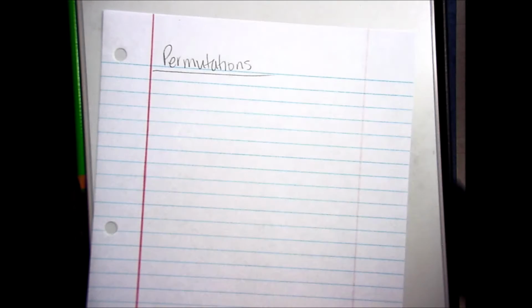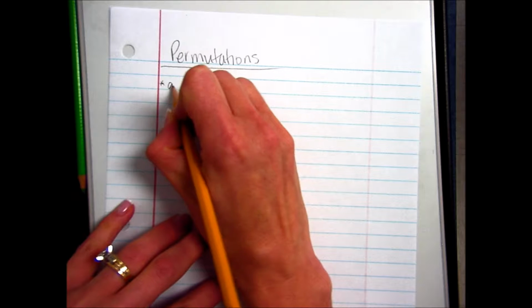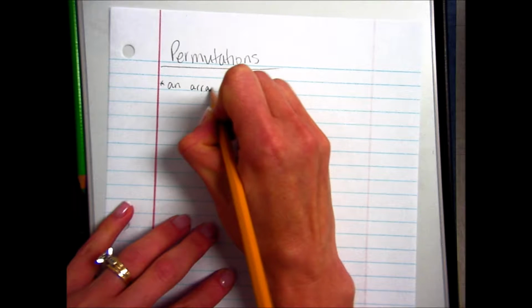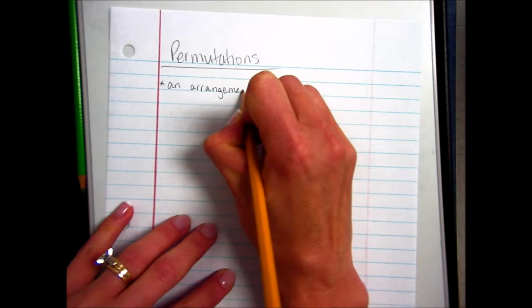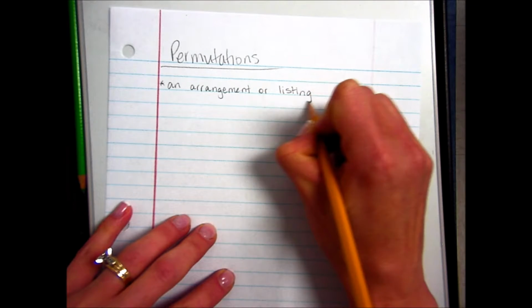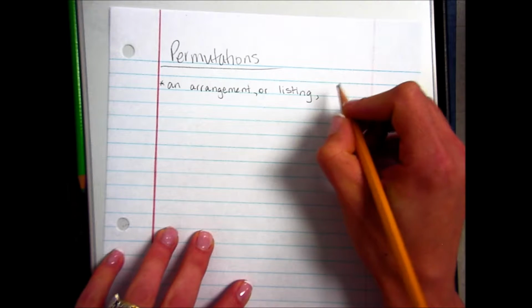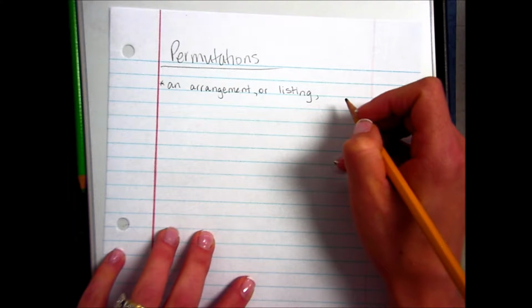Alright, so our lesson is on permutations. So let's start by defining. It's an arrangement or a listing of objects in which order is important.